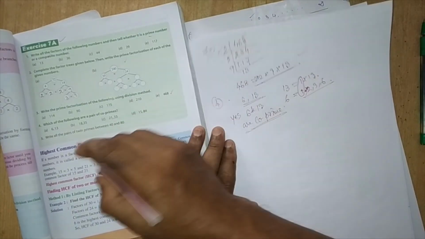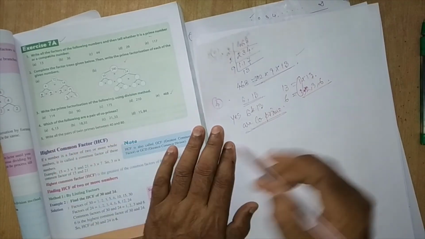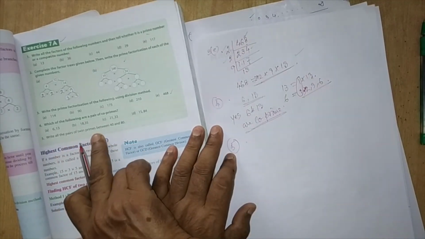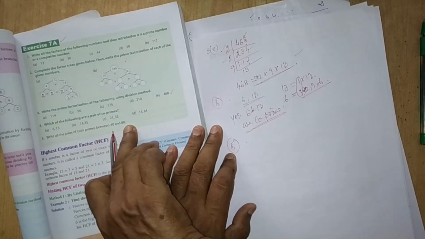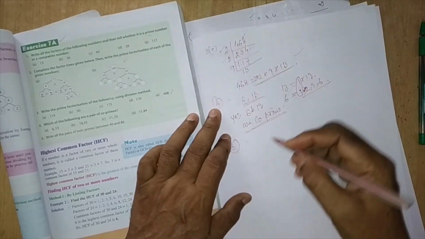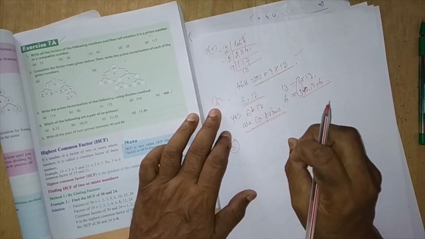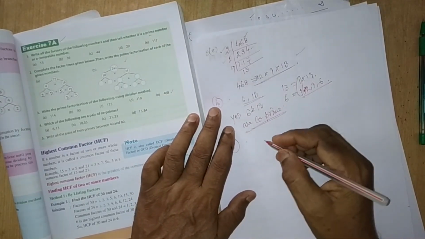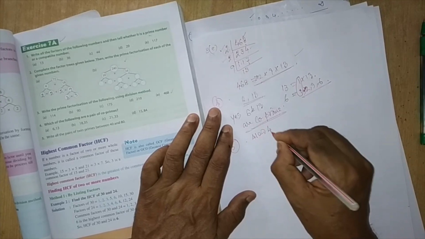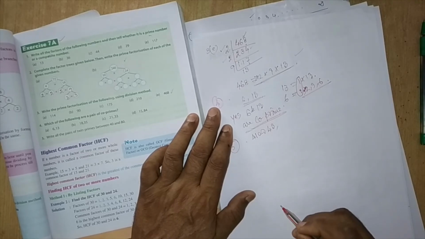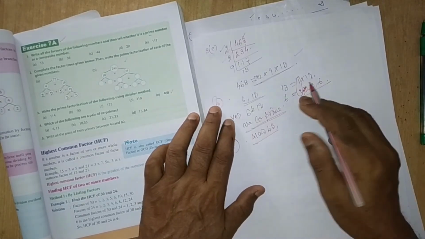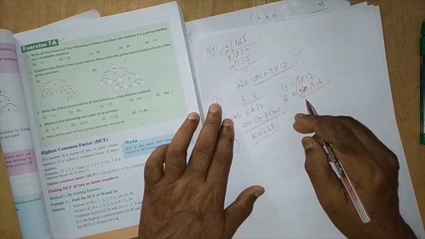Next, question number 5: write all pairs of twin primes between 40 and 80. Twin primes means what? Consecutive odd numbers that are both prime numbers. So first, can I say 41 and 43? Yes. 43 and 45? No, 45 is not a prime number.